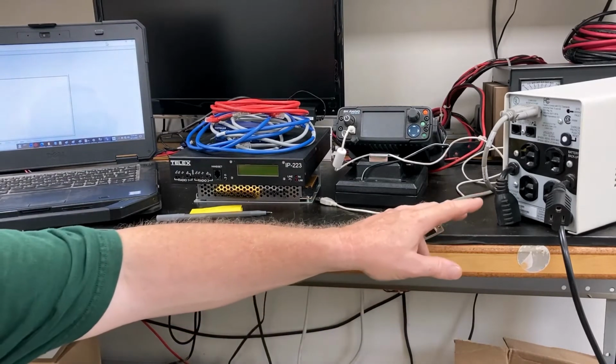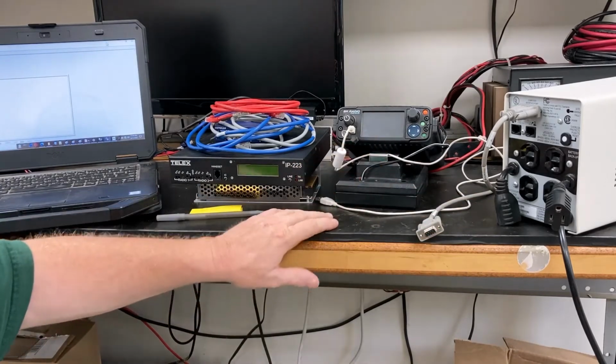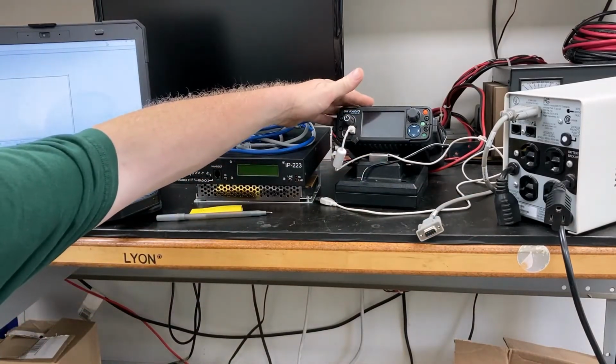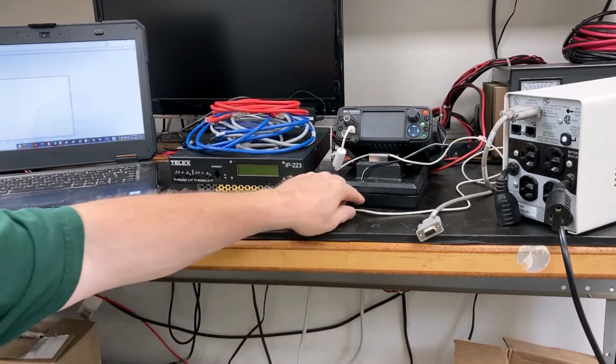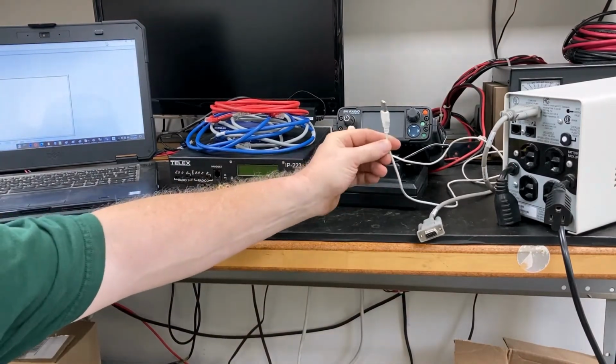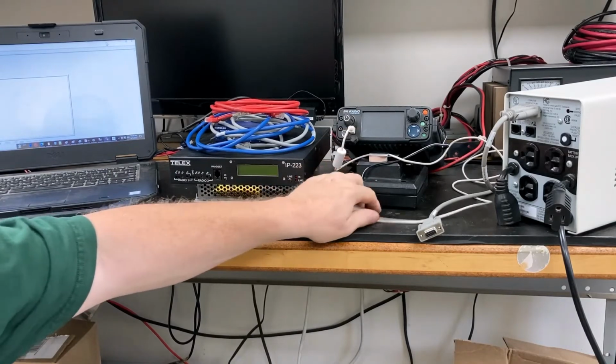Then when we upgraded, the next kind of technology we would experience would be something like for this two-way radio here, where we're using a USB cable to connect to a laptop.